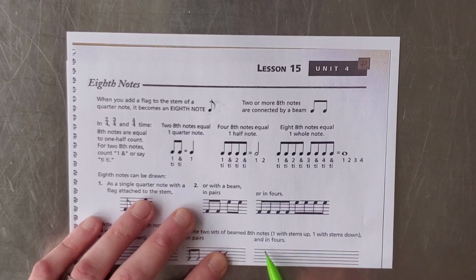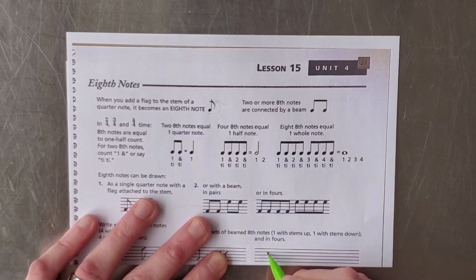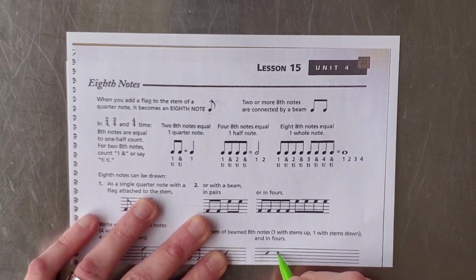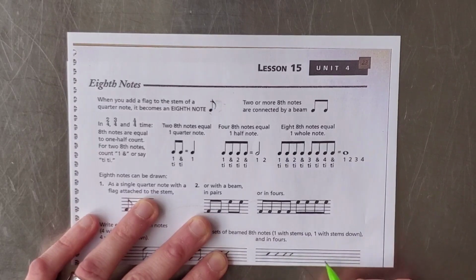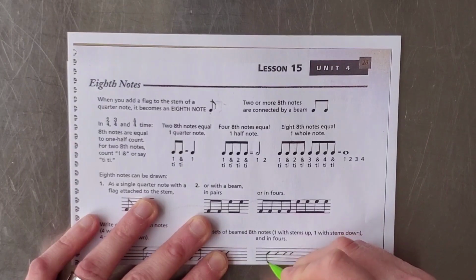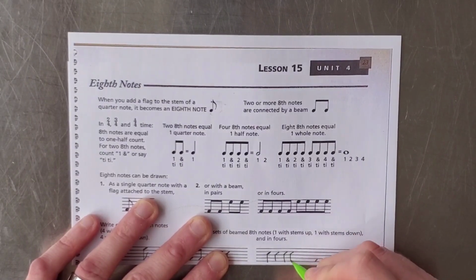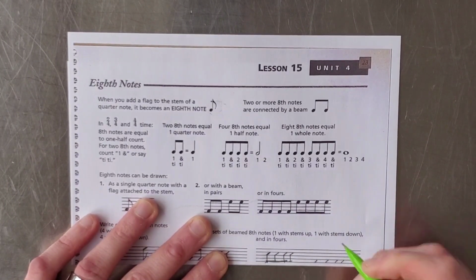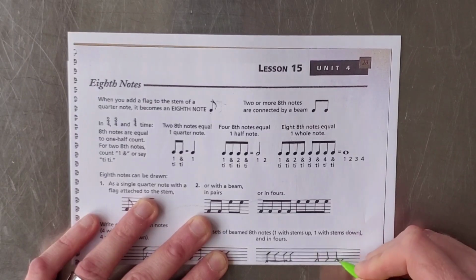And in a group of 4 here. So we'll go stems up or stems down first. 1, 2, 3, 4. 1, 2, 3, 4. And put those down. 3, 4. Put those up. 2, 3, 4.